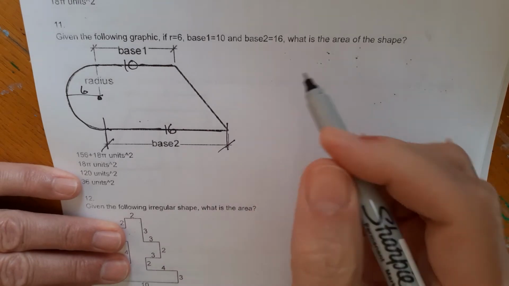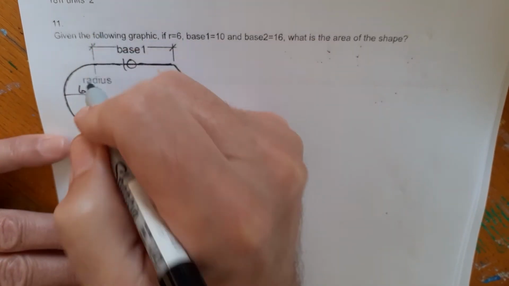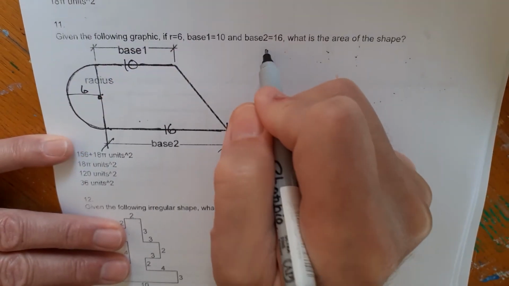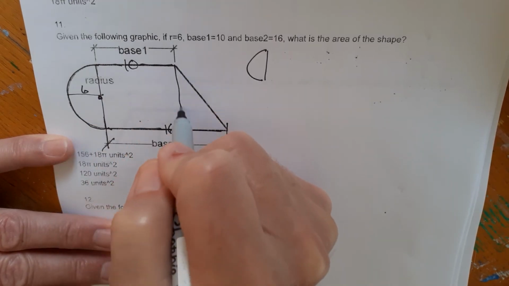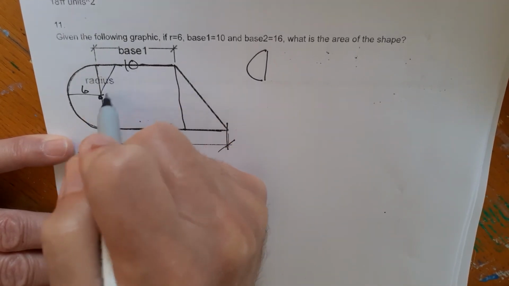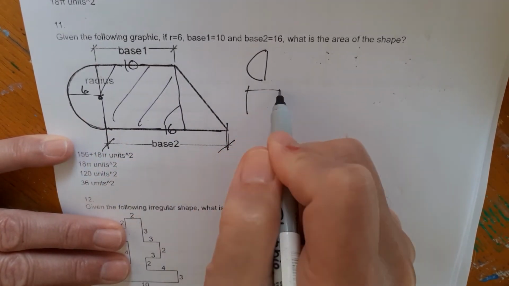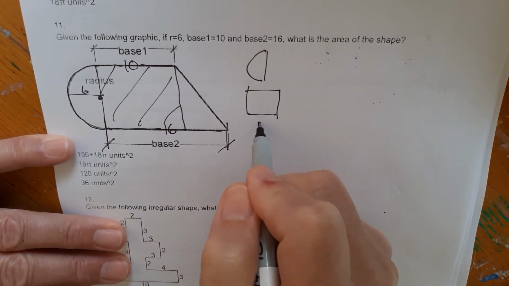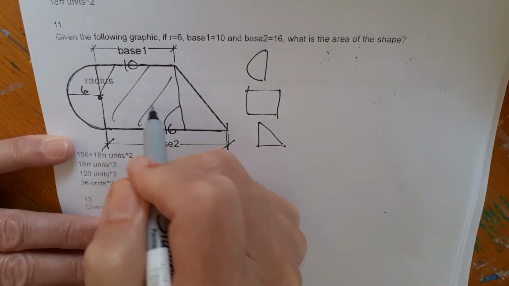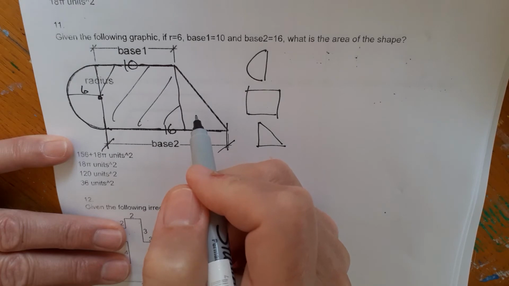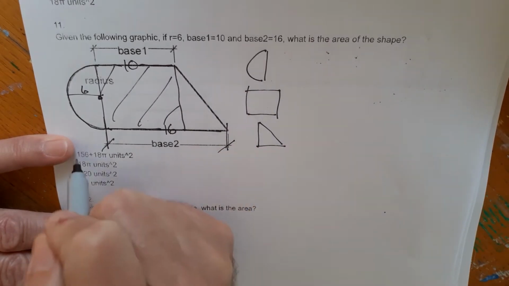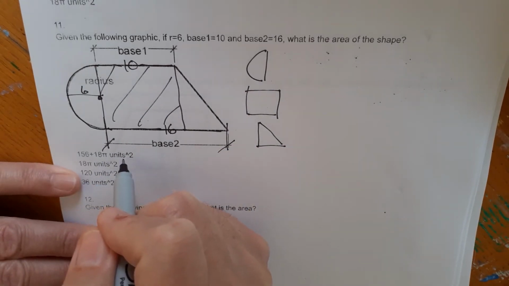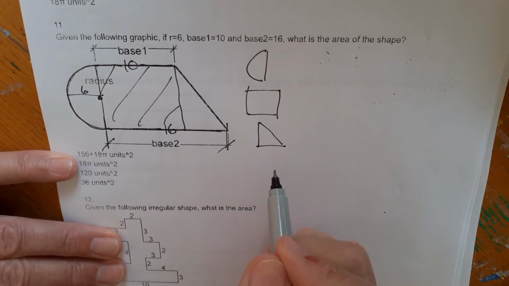So I would argue we have some different shapes here. We have half a circle. We have what looks like a rectangle here. And we have a triangle here. We have these 3 shapes. So we're breaking this complicated shape into 3 shapes. We're going to find the area of each, add it up, and see if we can come up with the total area of this irregular shape.